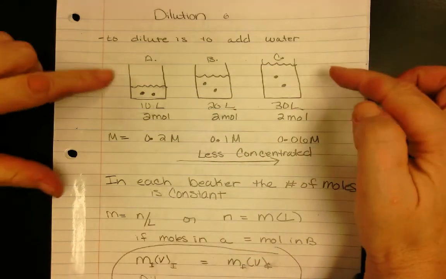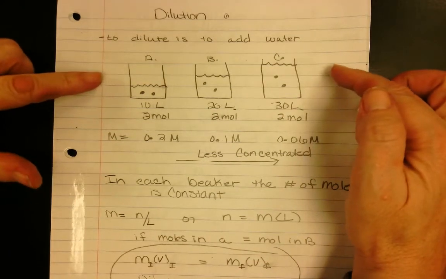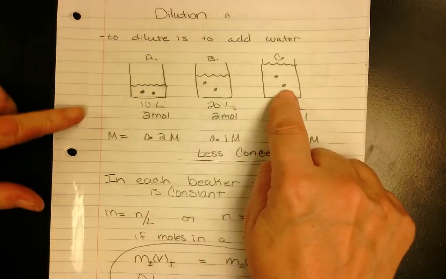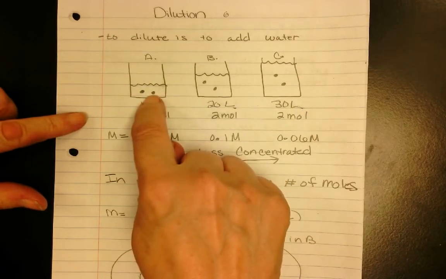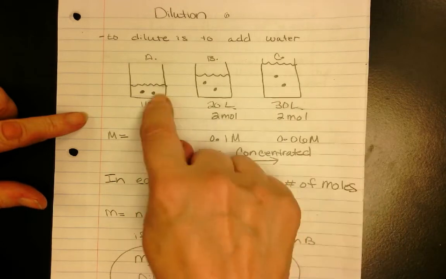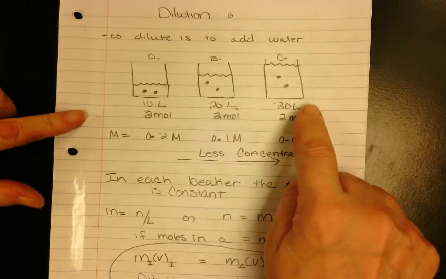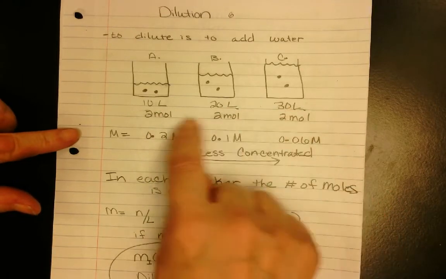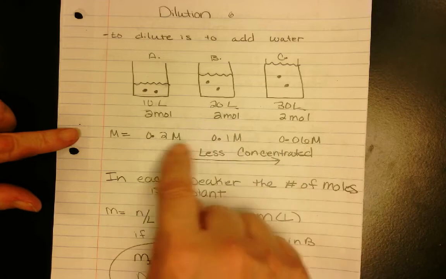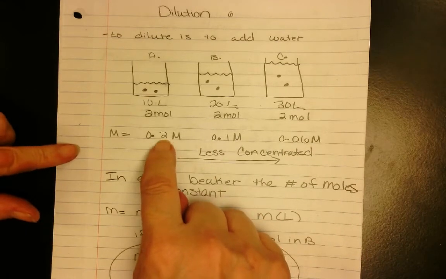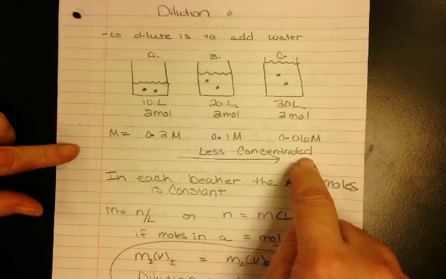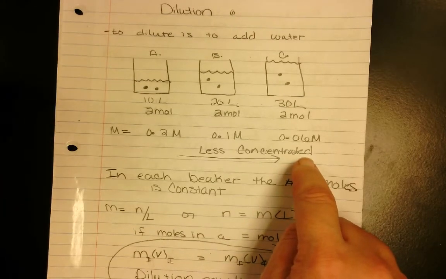So here's just a picture of what happened when we diluted it. We added water to it and it became more dilute. But there's still only 2 moles of particles here. When I add the water, the number of particles doesn't change. Okay, so I have 10 liters, 20 liters, 30 liters, 2 moles, 2 moles, 2 moles. So what happens to my molarity? It goes from 0.2 to 0.1 to 0.06. I get less concentrated as I add water and more dilute.